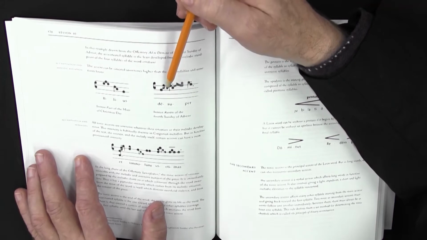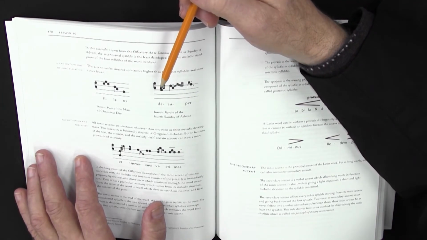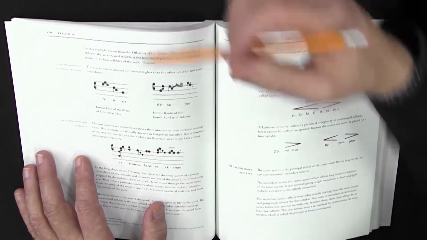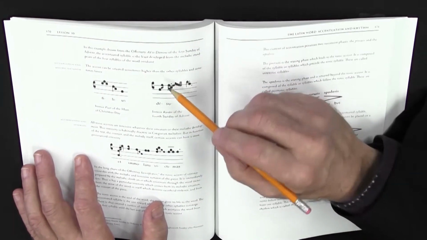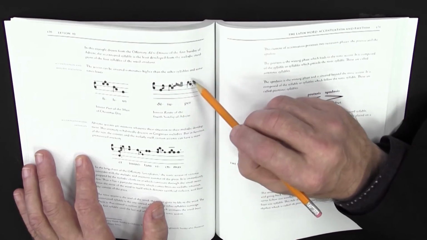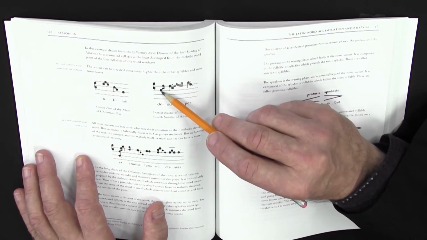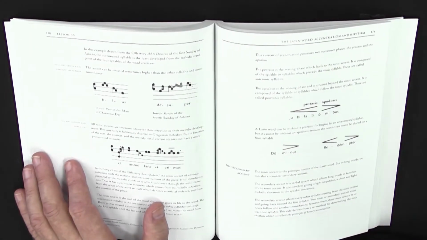But you also find, as an exception though, an inversion. That is, the accent of de super is on the first syllable, whereas the general slope of the melody goes from low to high. It starts low and ends high. So you have a kind of melodic inversion there.